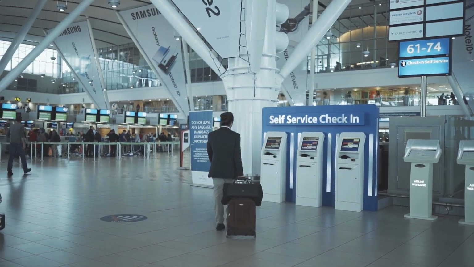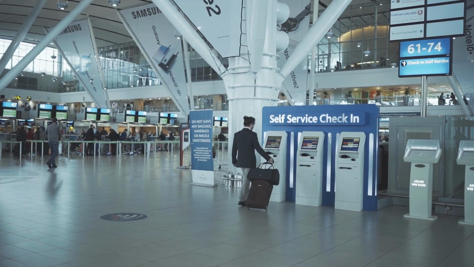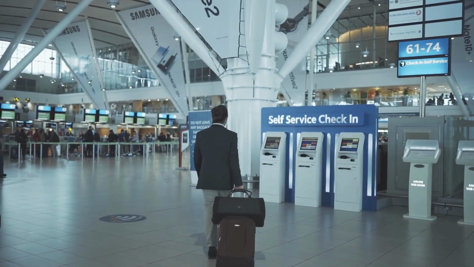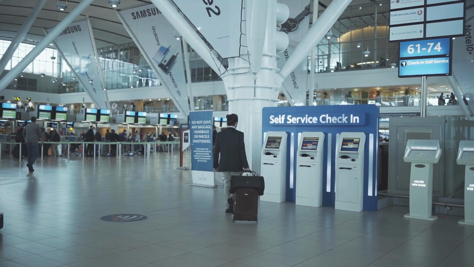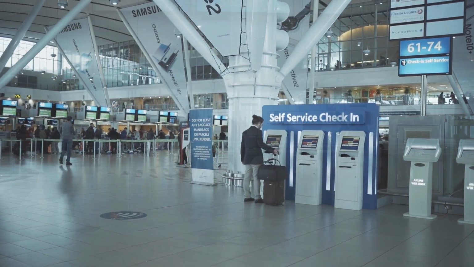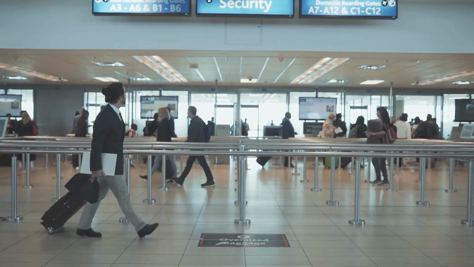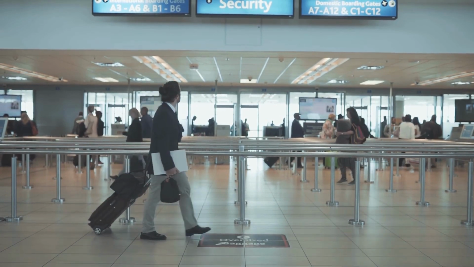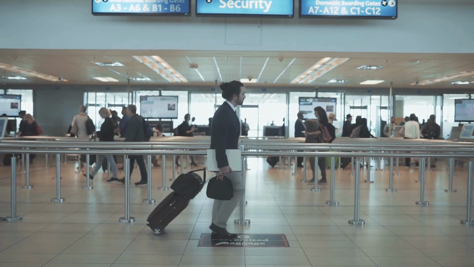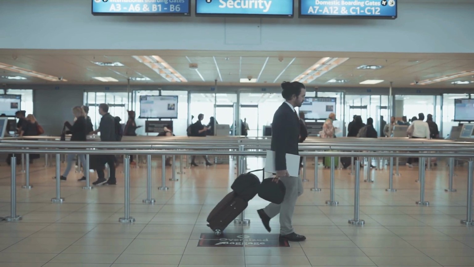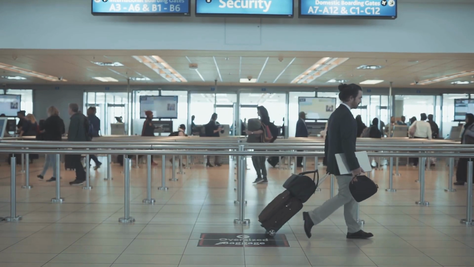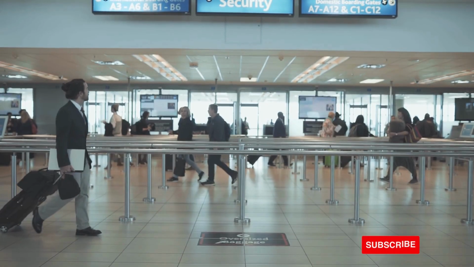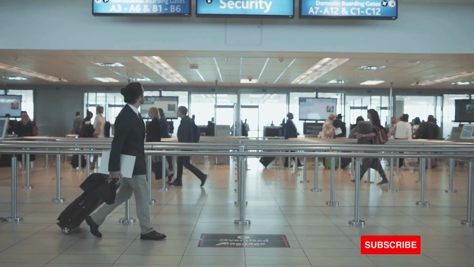The form requires personal information, travel history, and details of the intended stay in the UK. It's important to have all the necessary information and documents at hand before starting the application. After completing the form, the application fee, which is £115 for a stay of up to 6 months, must be paid.